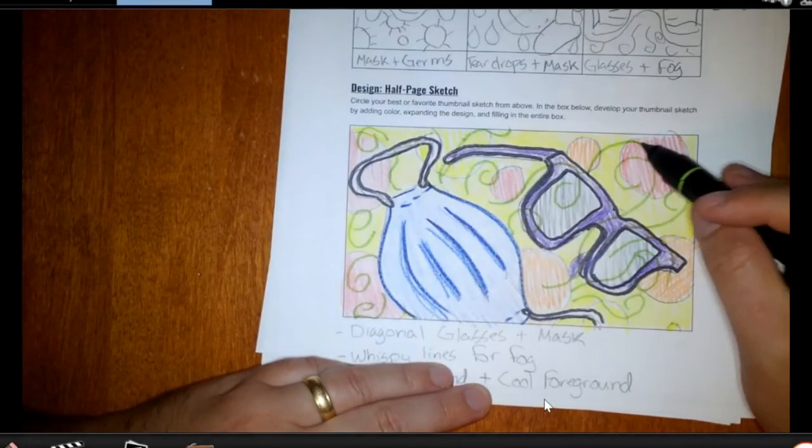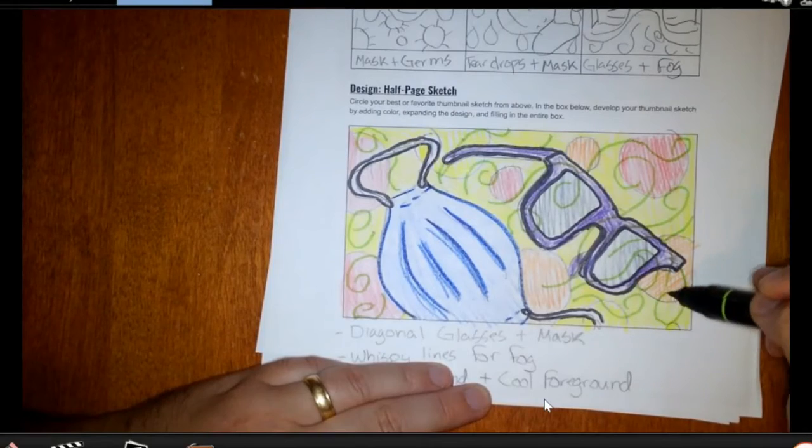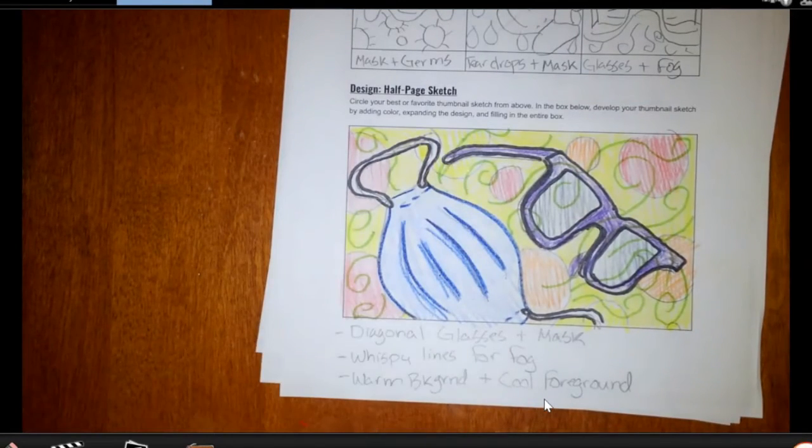And I might overlap some things. I might not. All right, so that's green. Now green is a cool color, but now let's add a warm color too.